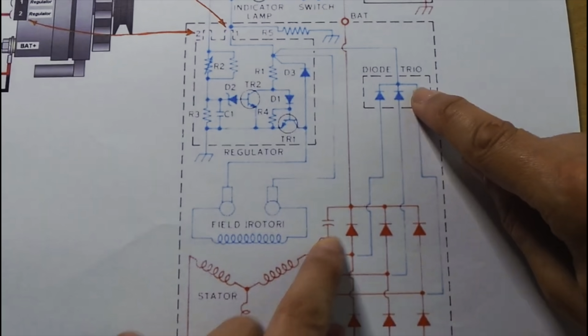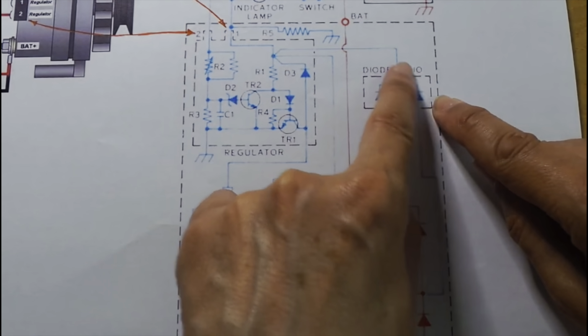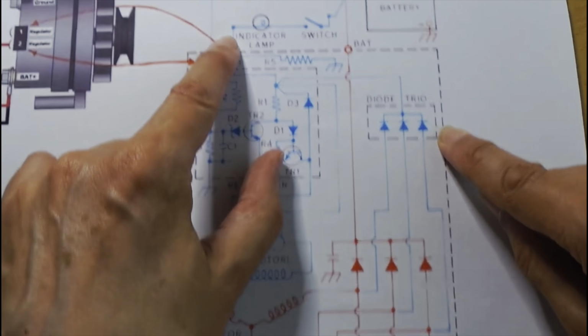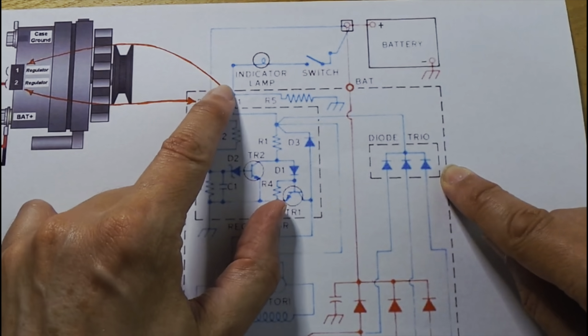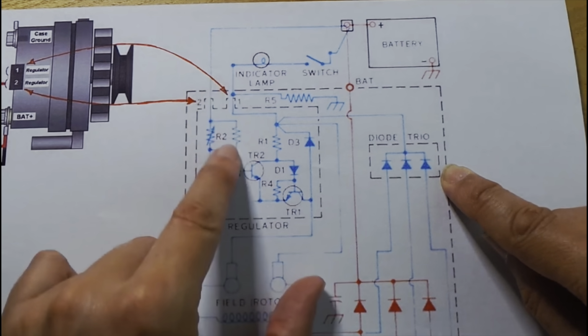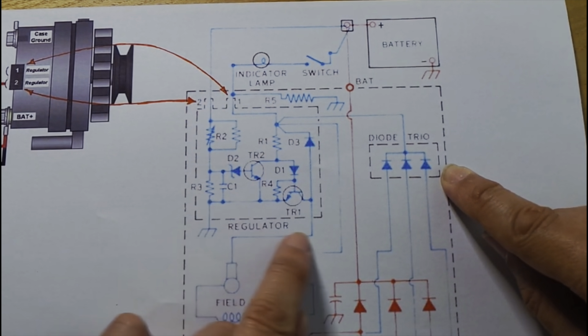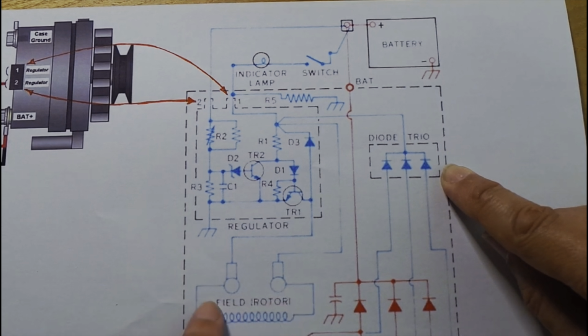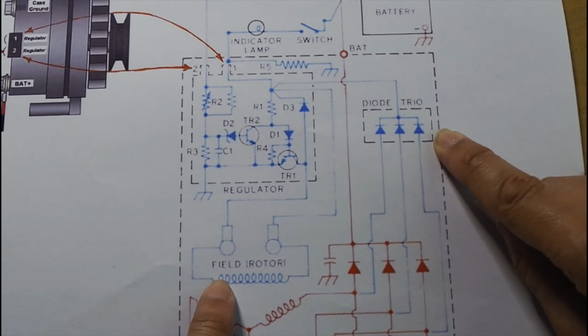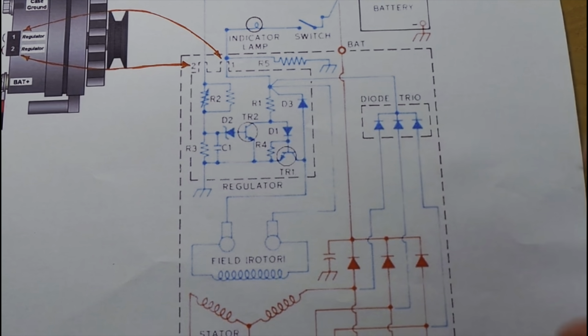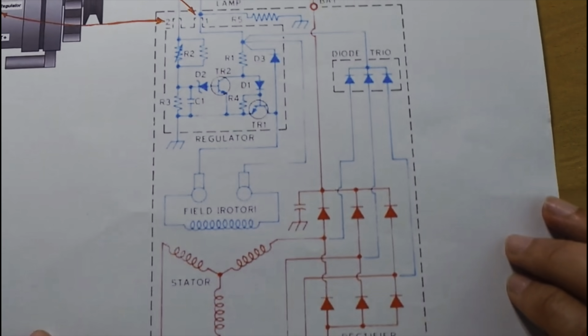We then have another 3 diodes which take the output to this indicator lamp, which is the output we connect to, and that also feeds back into the regulator here. The regulator varies the current which is allowed to go through the rotor winding, and that allows the amount of voltage generated by the 3-phase stator to be regulated. Anyway, that's far too much detail for this video.